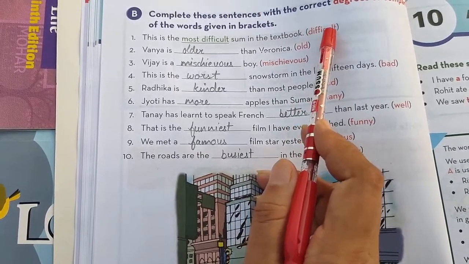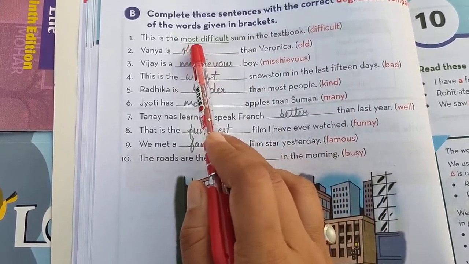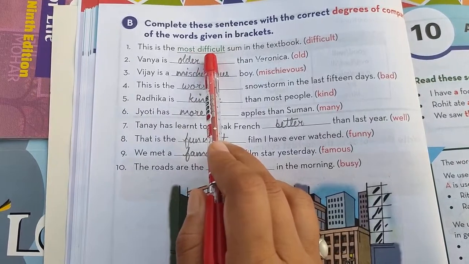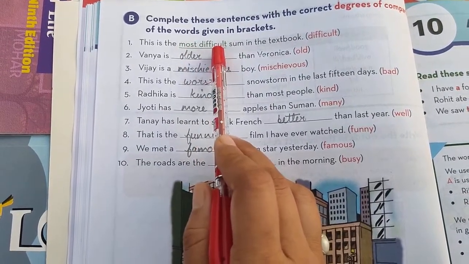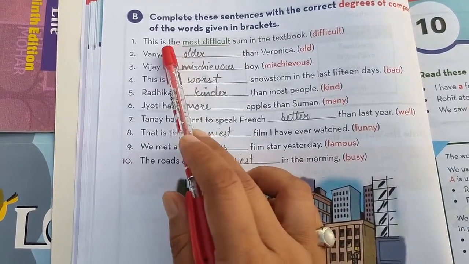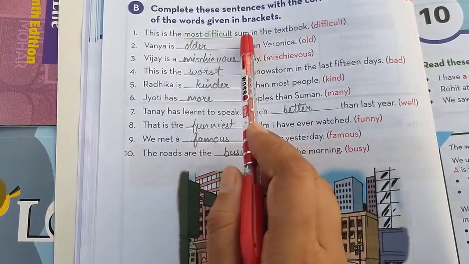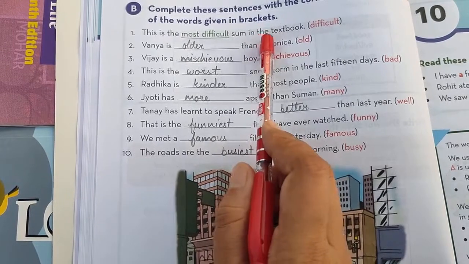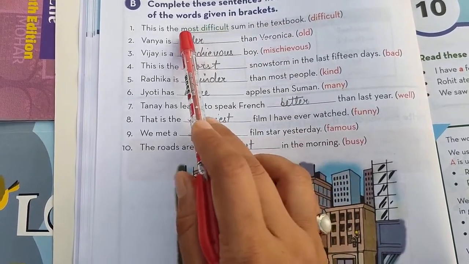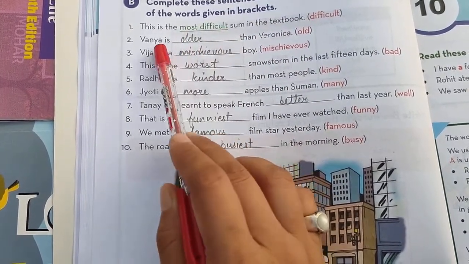Difficult. They only gave difficult, but they have changed its degree into superlative. Why superlative they have done? Because they are comparing one sum with all the other sums which are given in the textbook. That's why they have written most difficult.